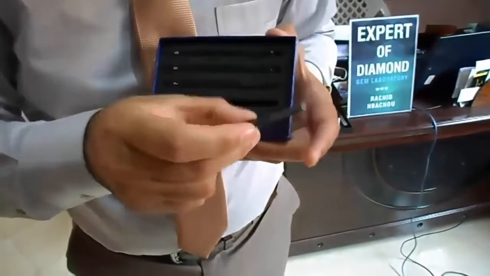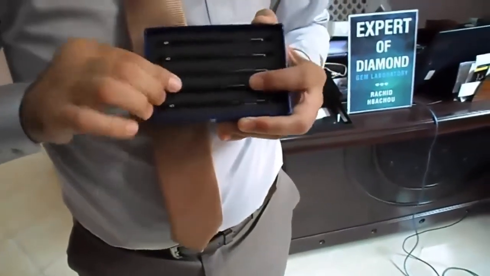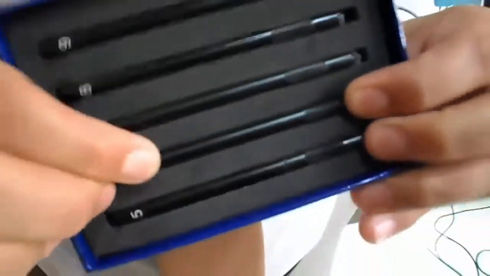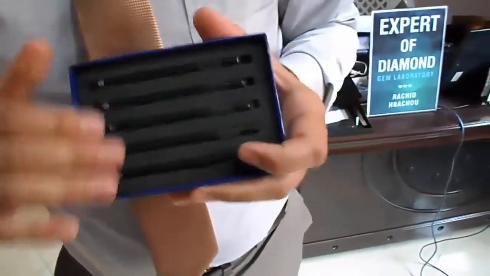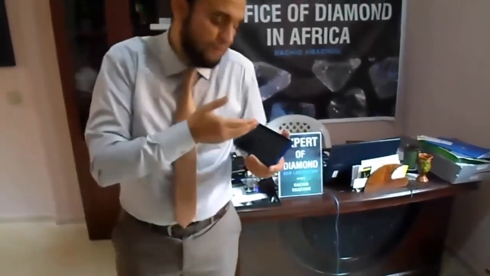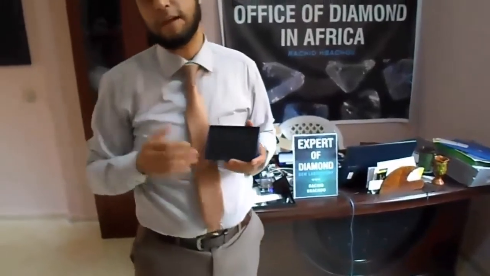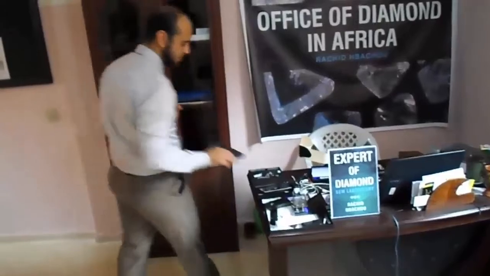This is 9. This is 6, 7, 8, 9. You can find also another kit for testing hardness starting from 1 to 10. But in general, in gemstones, we only need 7, 8, 9 because most of them are more than 7 in Mohs hardness.